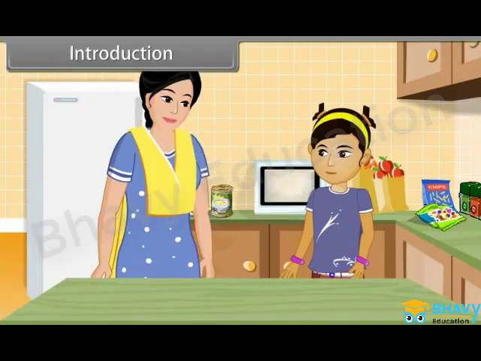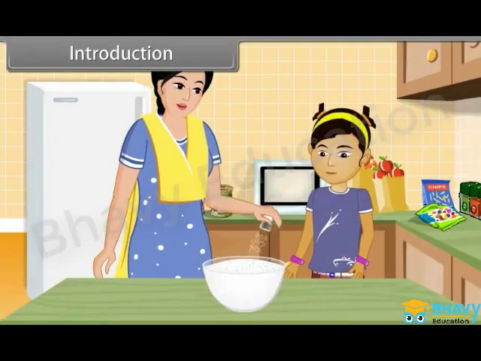Divya, today I will show you how to make a delicious cake. Mother, I would love to see that. First of all, we took a bowl and put all the ingredients in it to make a paste. Then, we add baking soda in the mixture. Now, it's ready to bake.